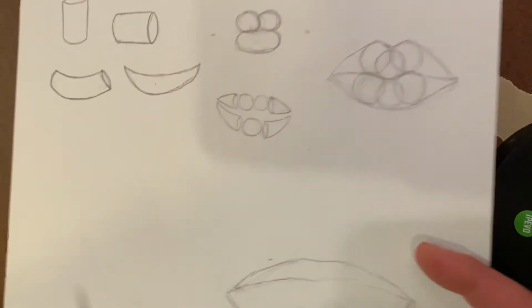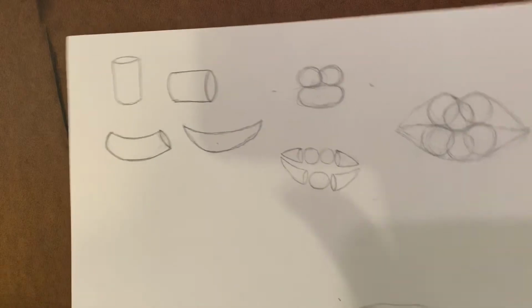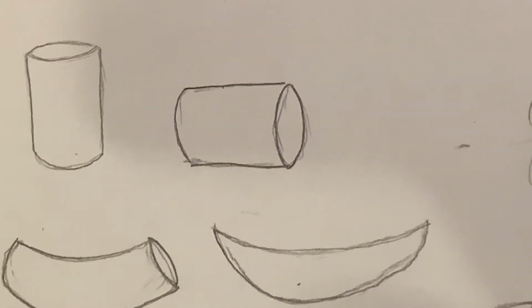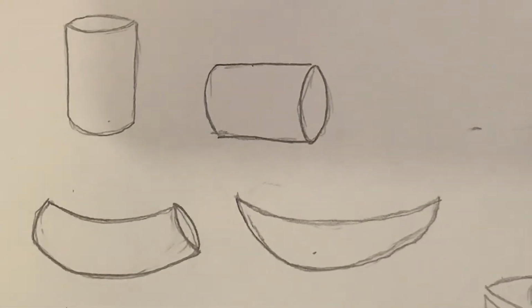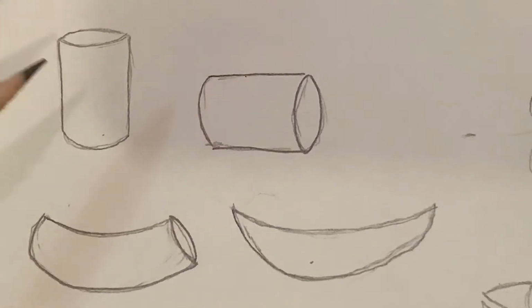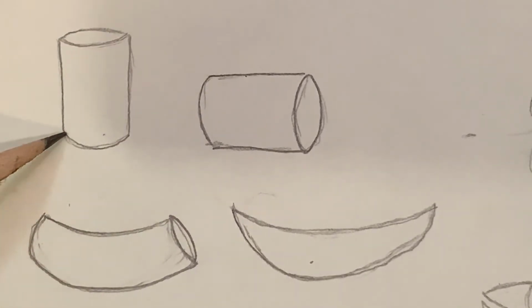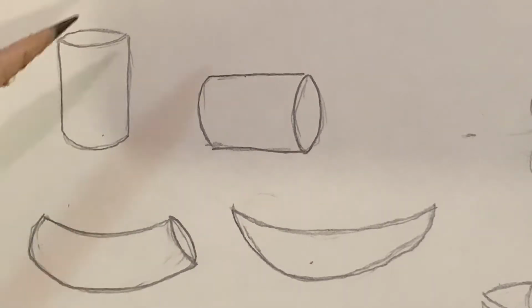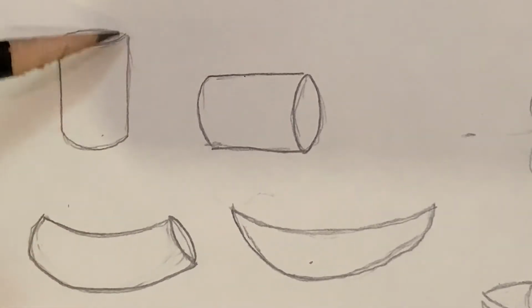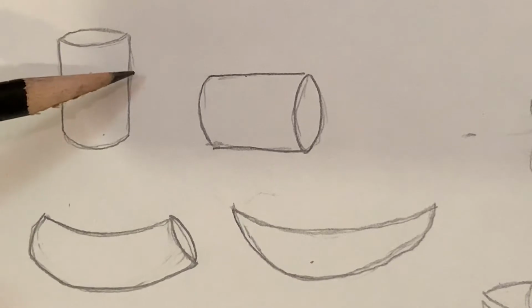First let's talk about just mouths. There are a lot of different ways we can think of it. One way is to think of it as that cylinder form. We've already done some shading with basic forms, and the cylinder is a basic form that we've shaded already.